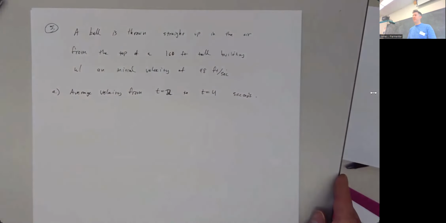How do we even find the velocity? We need to know the position equation. So sometimes people are going to make assumptions about how much you know or don't know about how kinematics work, how the motion of objects falling in space work. There are some equations that we might be expected to know.